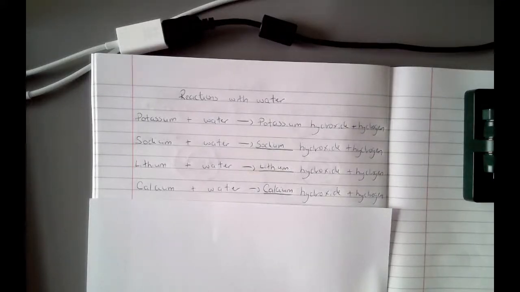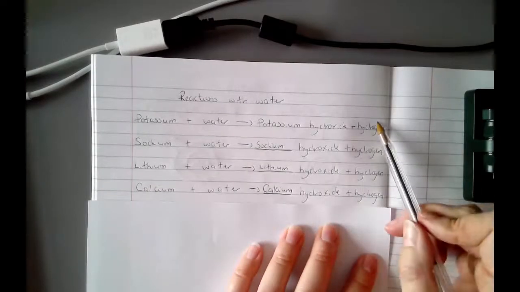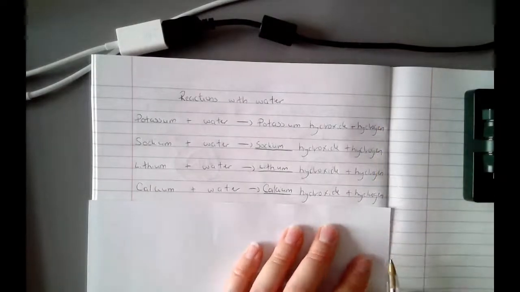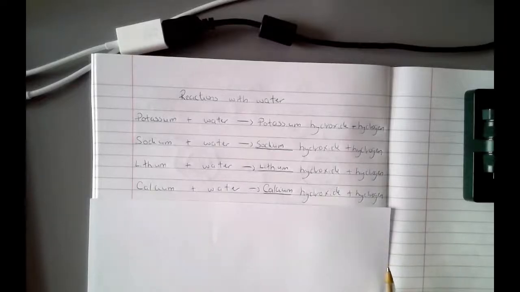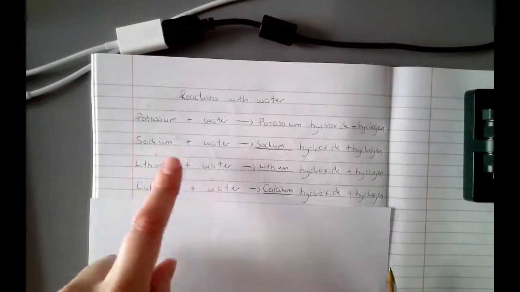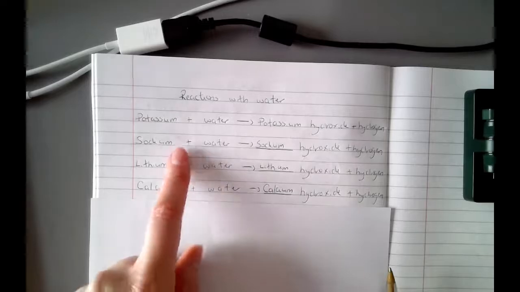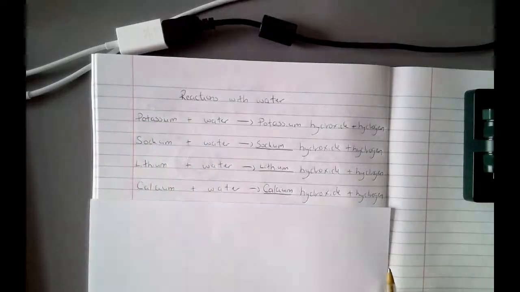You need to be able to describe what you see during this reaction. Because you're making hydrogen gas, you are going to see fizzing or bubbles. You also see the metal floating or moving across the surface of the water. And in the case of potassium, you see a lilac flame.